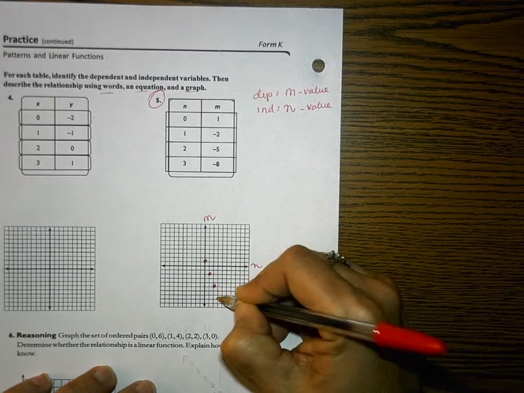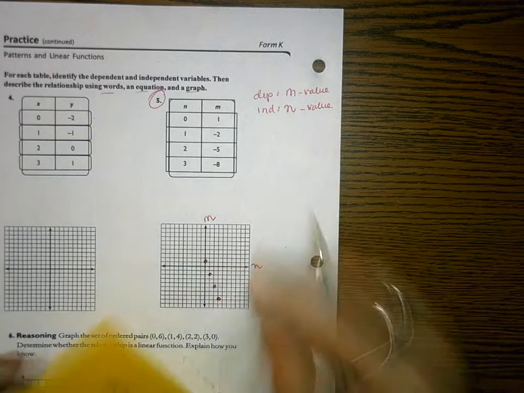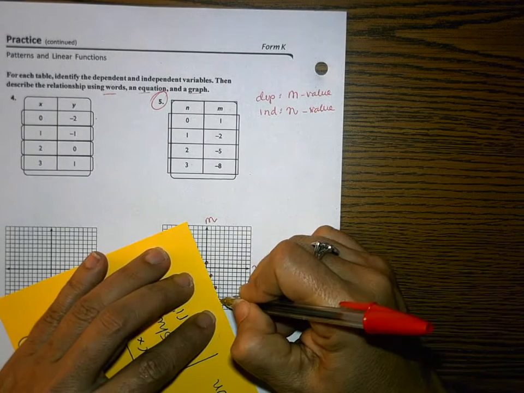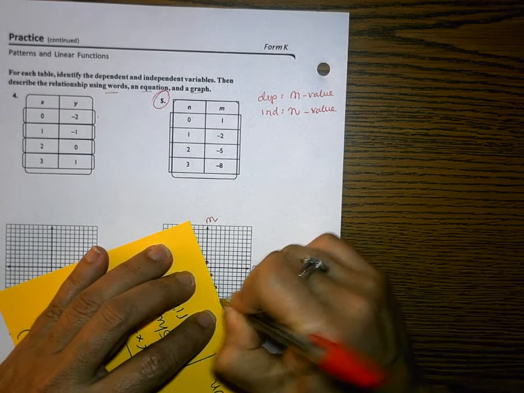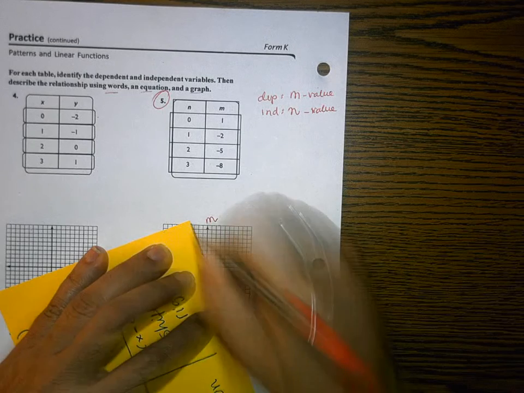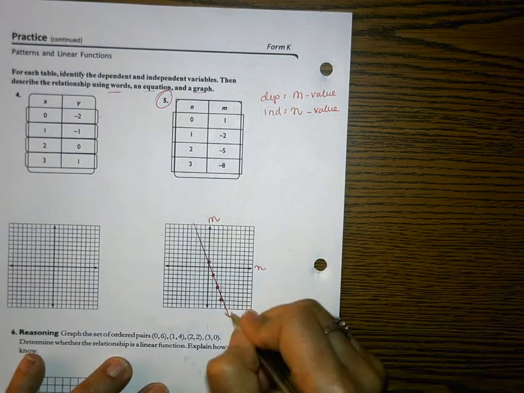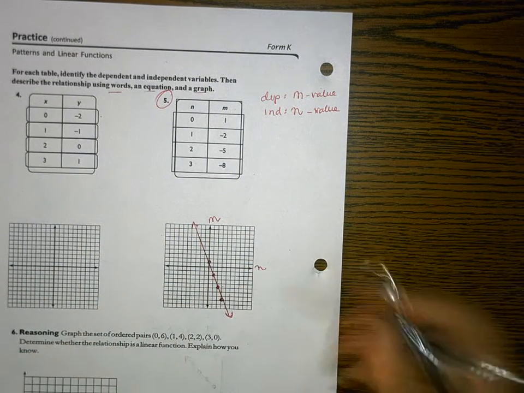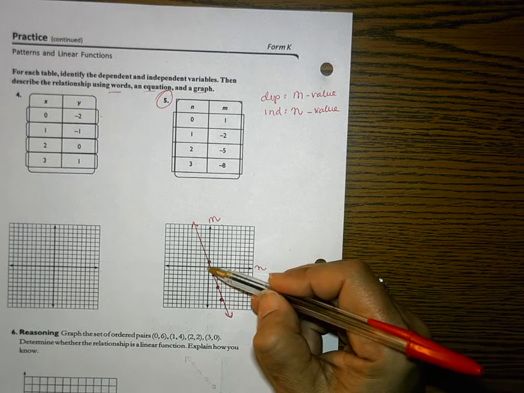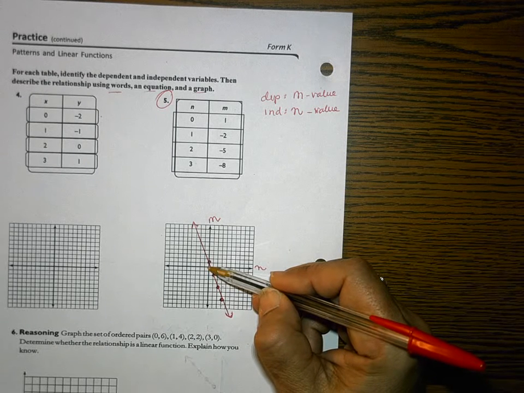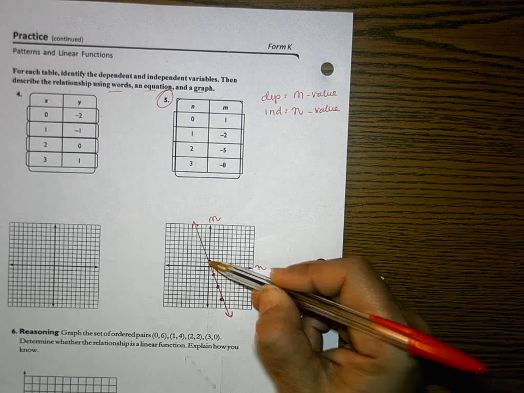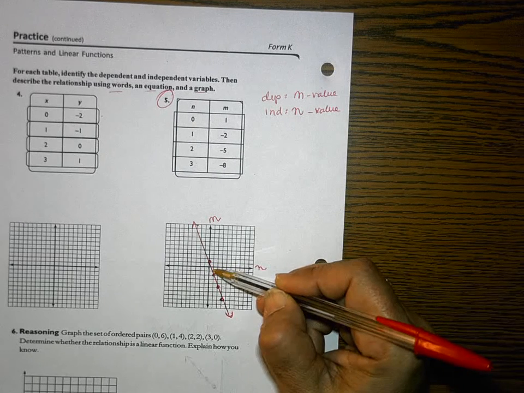If I draw a line through it, let me see if I can do that with this little card I have here, so I can connect all my dots. There's my line. So it looks like for every x value you give me, you gave me a 0, then I am going up. You gave me a 1, I'm going down 2.